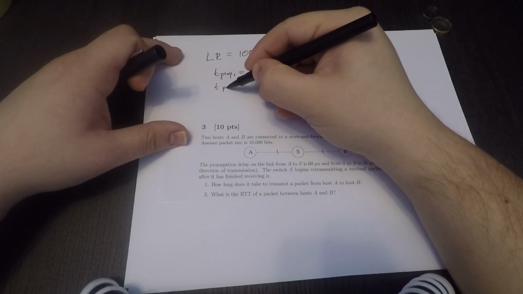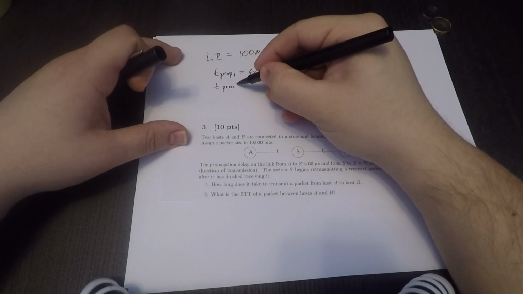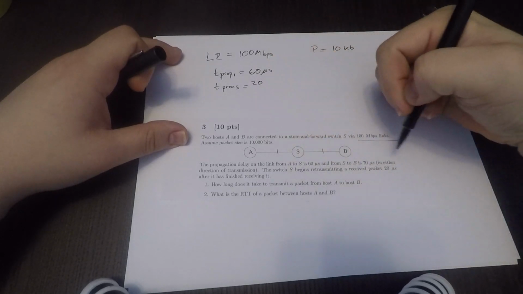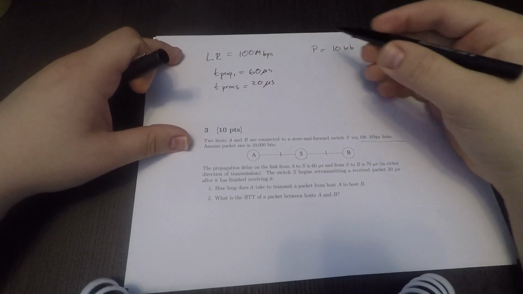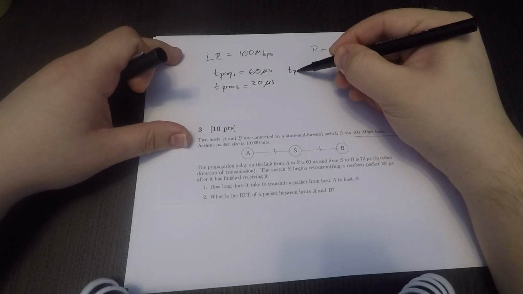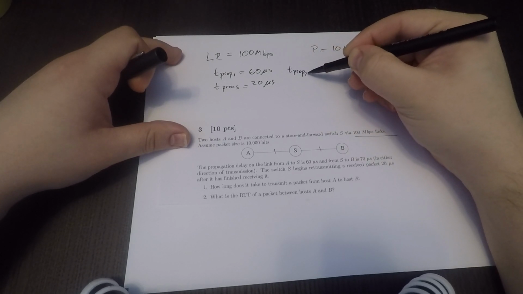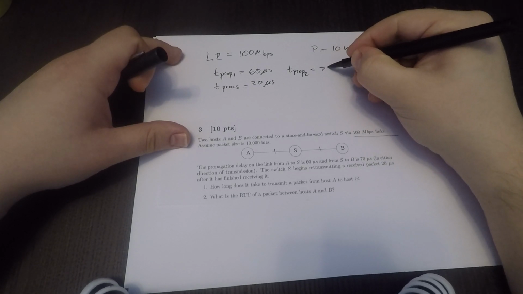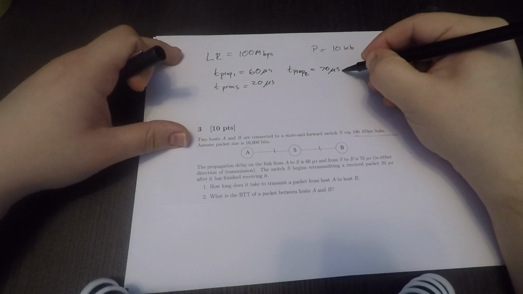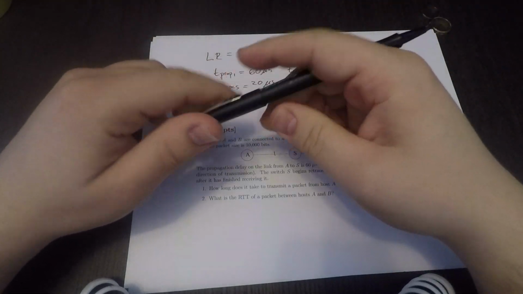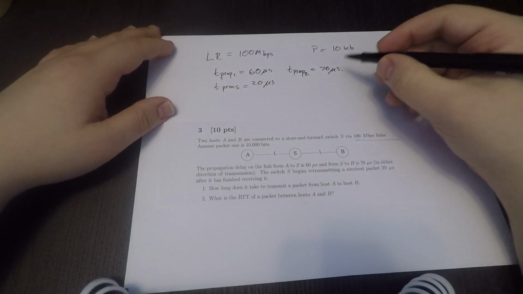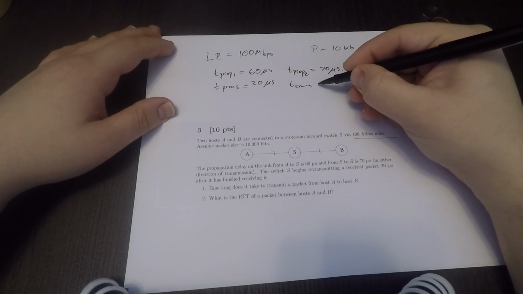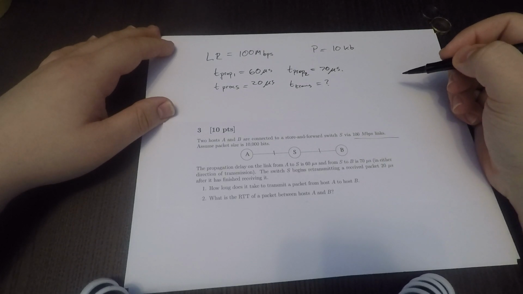Time to process at S is 20 microseconds, and time to prop on link 2 is 70 microseconds. Okay. So we need to find one last thing, which we'll call time to transmit. We don't know time to transmit yet.